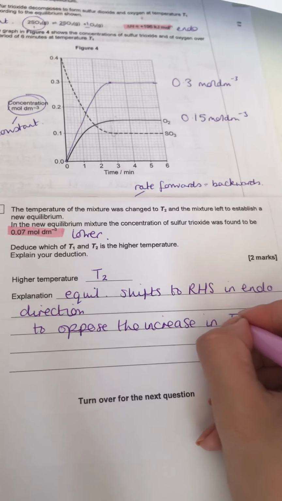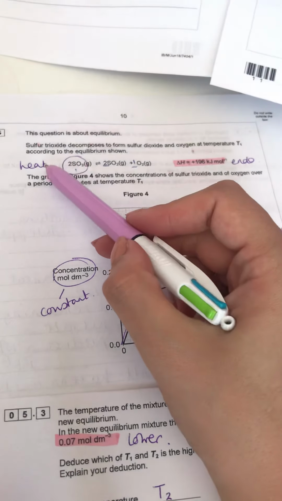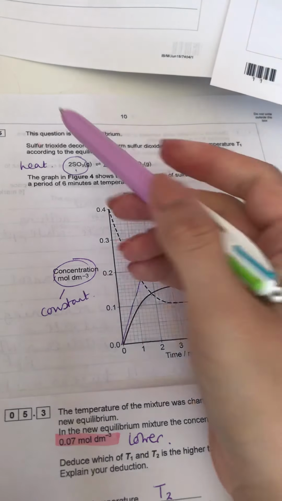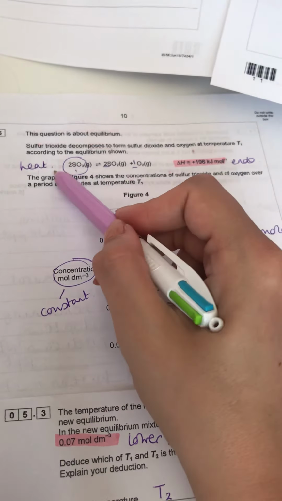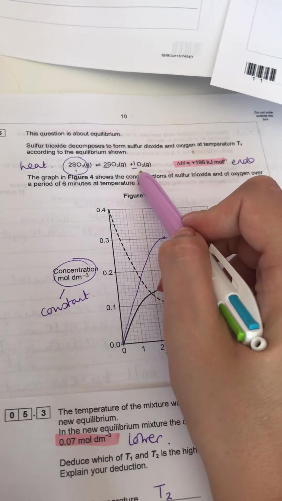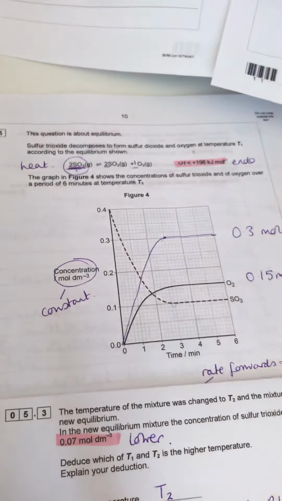So just to repeat that, going back to our equation, temperature 2 must be higher. We have increased the temperature, which has shifted the equilibrium to the right to produce more sulfur dioxide and more oxygen. Therefore, there is less sulfur trioxide.